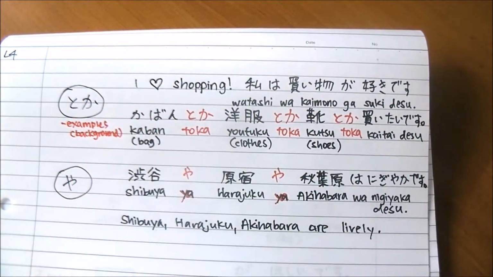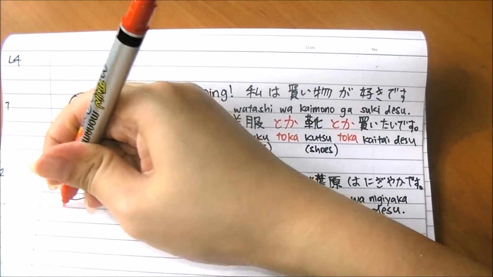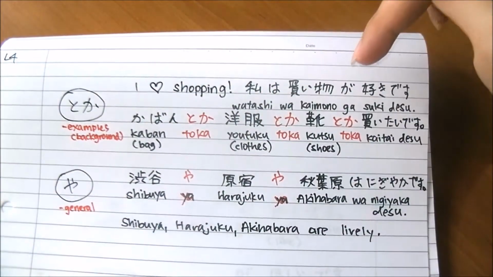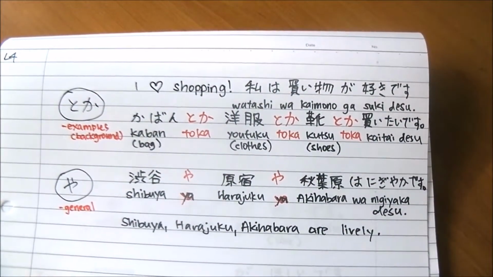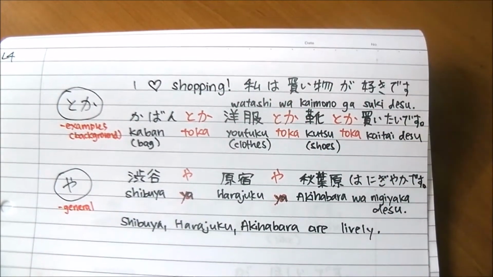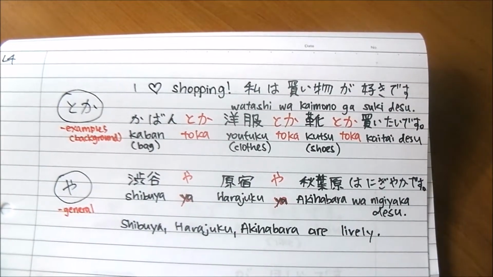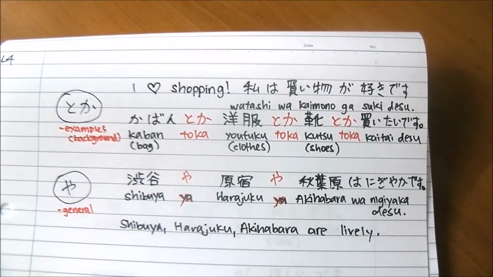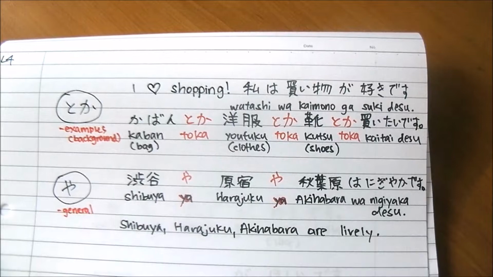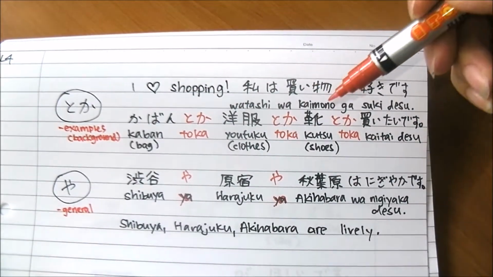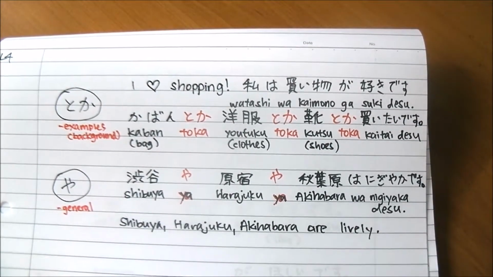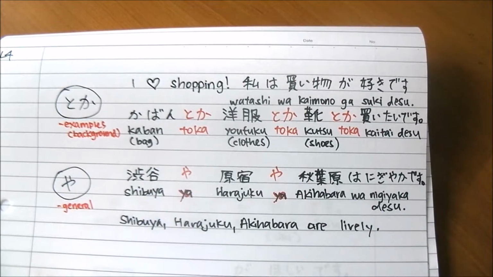Whereas for ya, you can use it generally. For example, this is actually two sentences together. I like shopping. So this is a precursor. Then after which you say you want to buy all this. So these are separated into two sentences. For ya, usually it's just one sentence. It's very general. Maybe you can say kaban ya, yofuku ya, kutsu o kaitai desu. Just without any precursor, you just say that you want to buy some stuff.